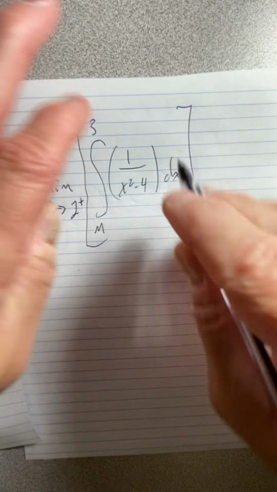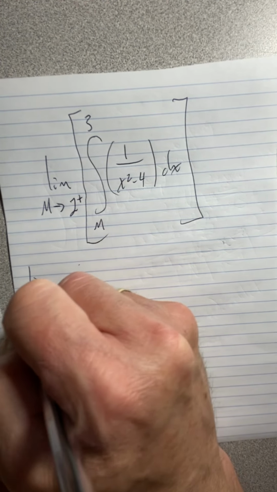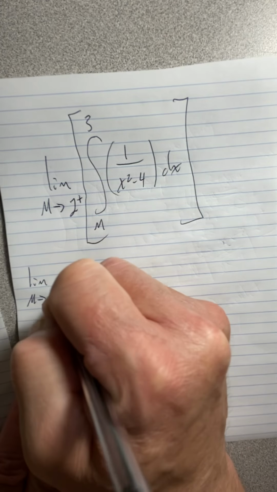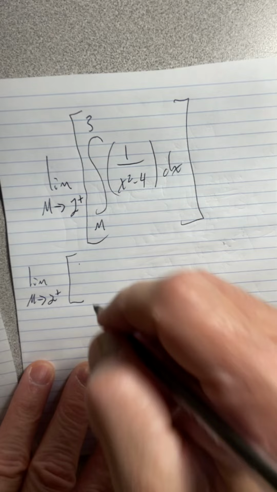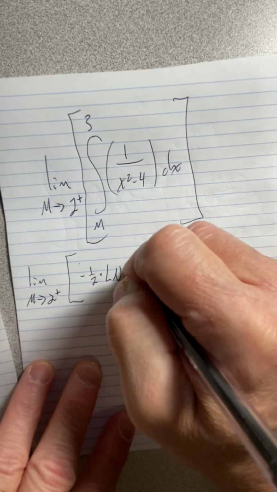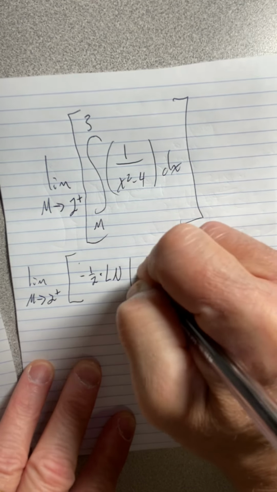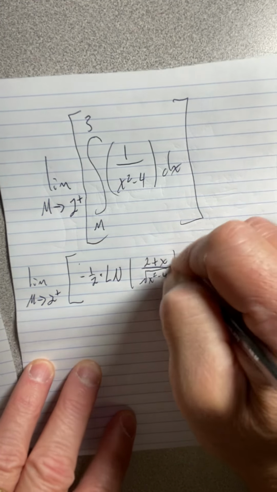And I have to deal with this inside here first and then the limit. Okay, well, that's why I wanted to already have the antiderivative ahead of time. So this step is not too bad. The antiderivative was -1/2 times the natural log of the absolute value of 2 plus x over the square root of x squared minus 4, okay?